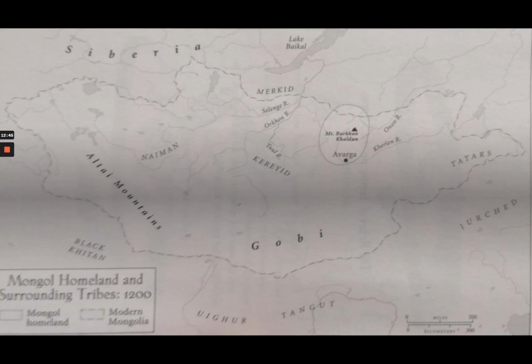Now, this map is in the booklet that you're going to access soon. If we look here, the dashed line is modern Mongolia. This border didn't exist in the 12th and 13th centuries when Genghis Khan was alive, but it exists today. And this dotted line here was the Mongol homeland.